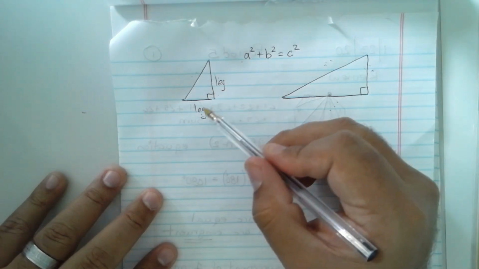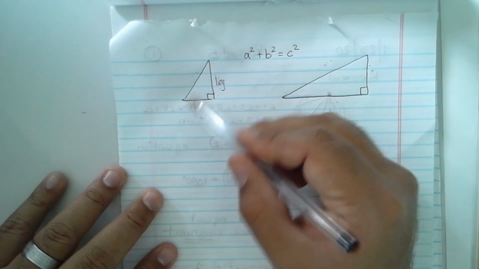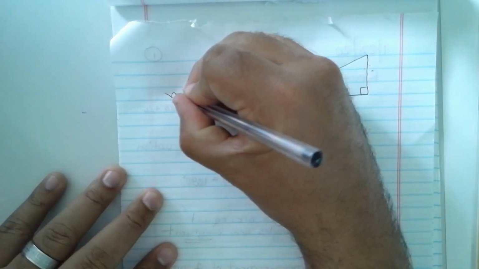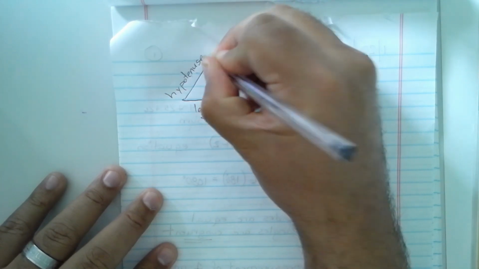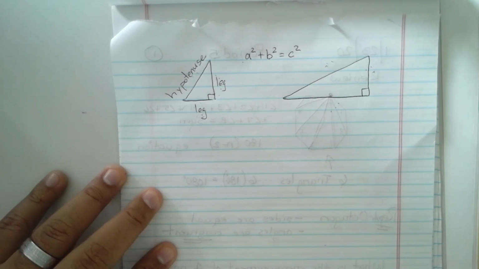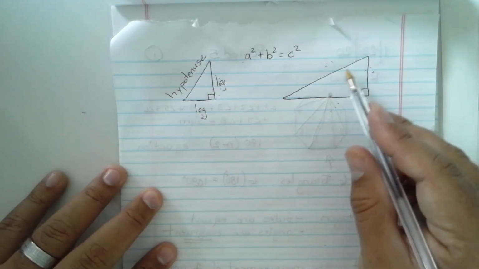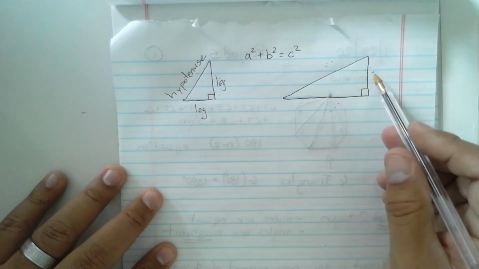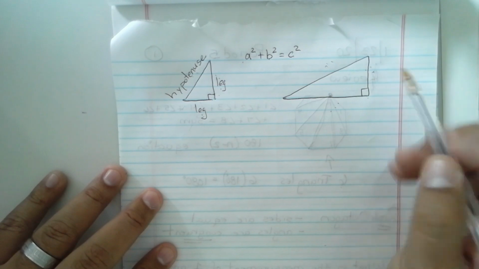All right. If these two are the legs, the longest side is called the hypotenuse. Okay? That's called a hypotenuse. Now, again, if you look at this here, guys, what is this side called? Right, your leg.